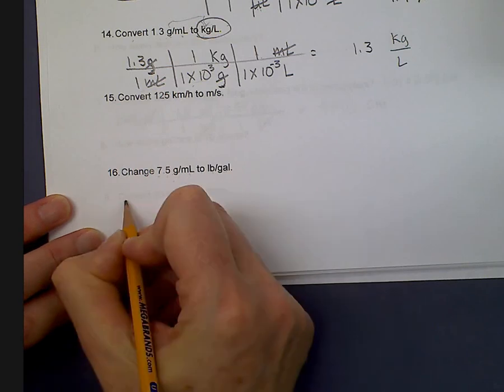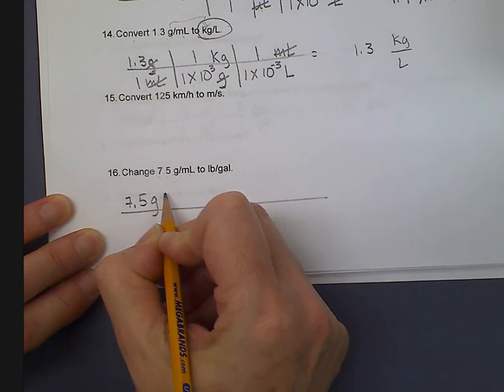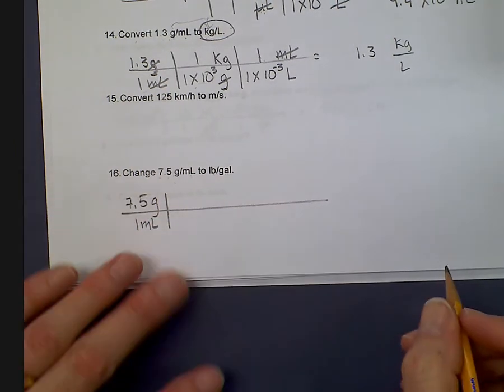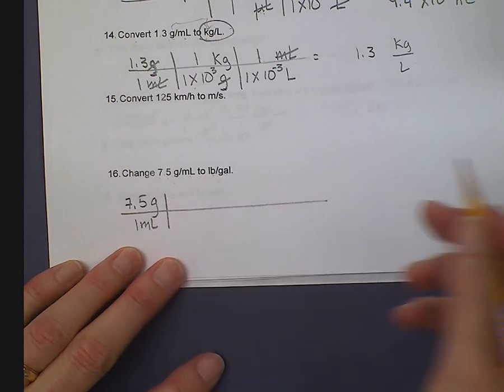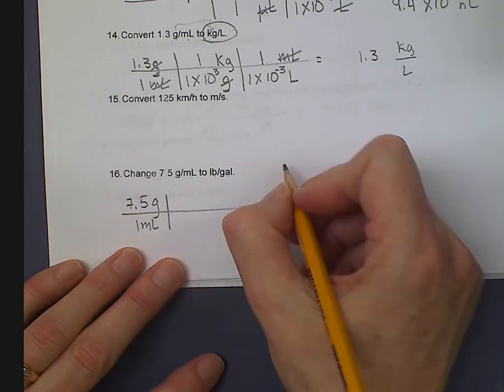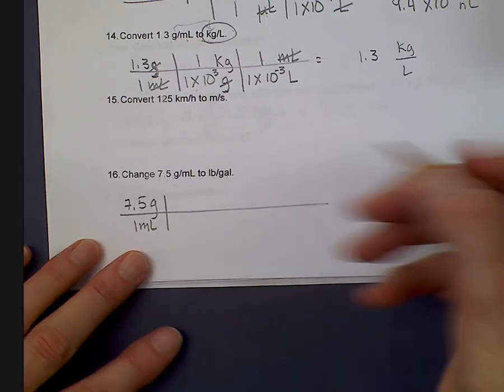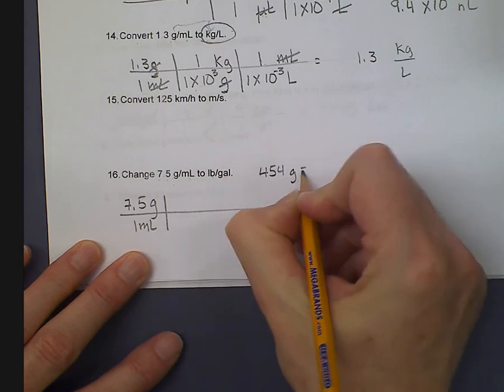So we're going to put our 7.5 grams into our grid per 1 milliliter, and we're going to change grams to pounds. So we need to know how many grams are in a pound, and there are 454 grams in 1 pound.